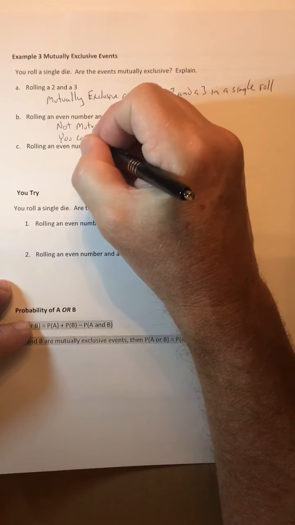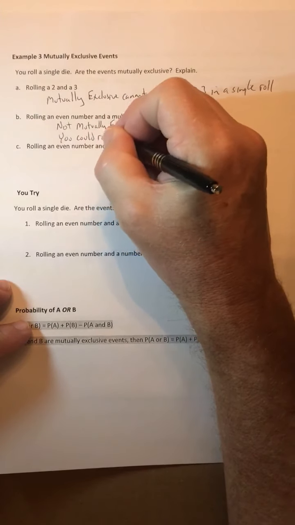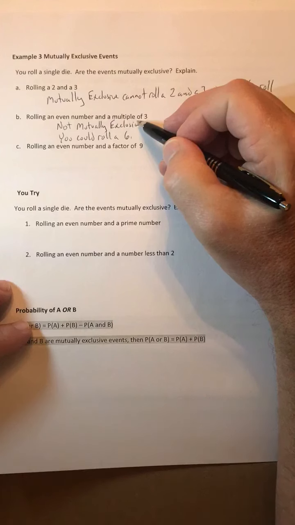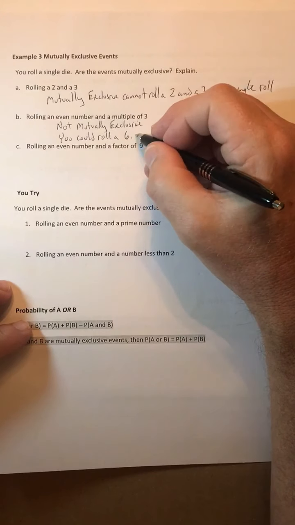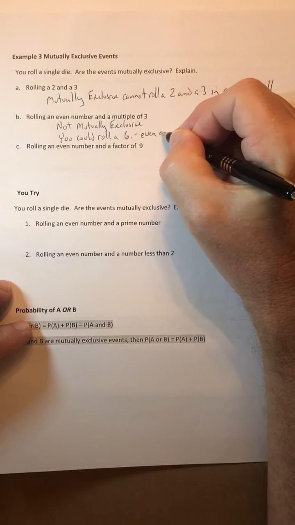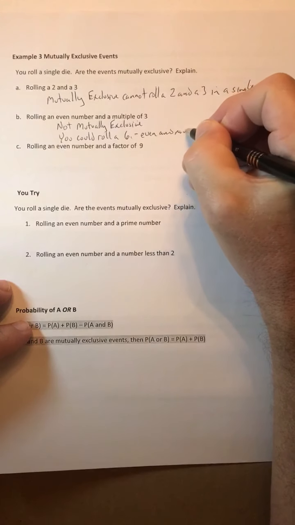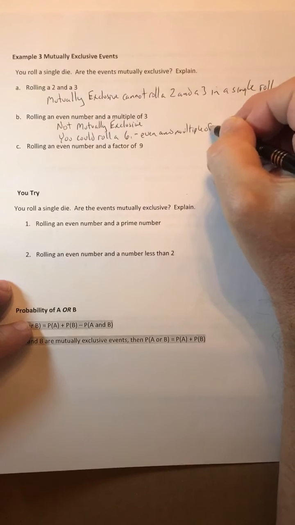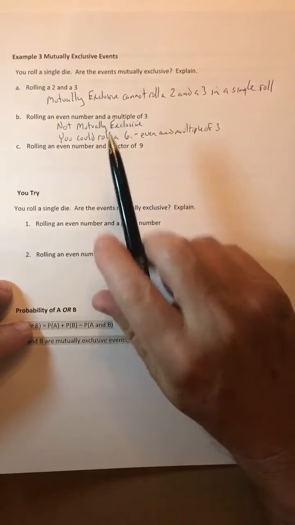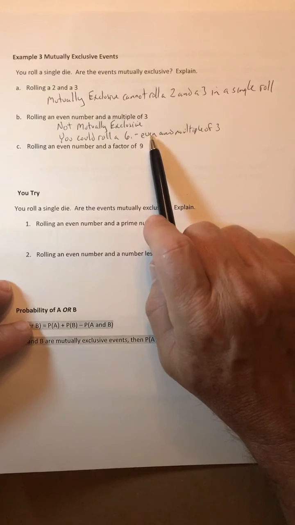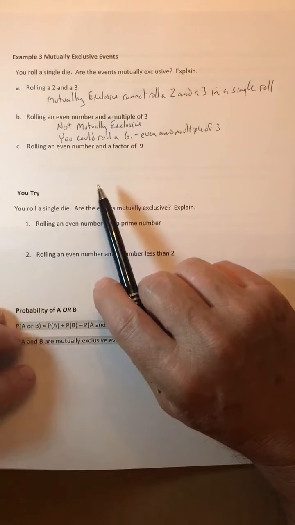You could roll a 6. A 6 is an even number and it's also a multiple of 3. So they are not mutually exclusive because you could roll a 6. A 6 is even and it's also a multiple of 3.